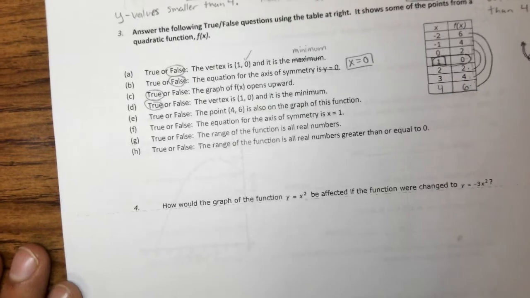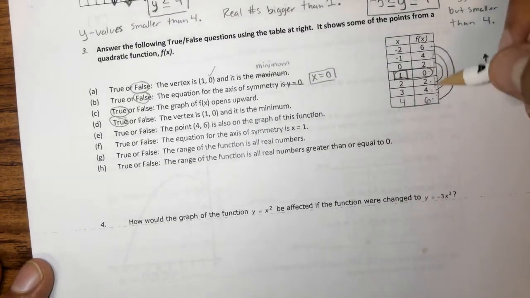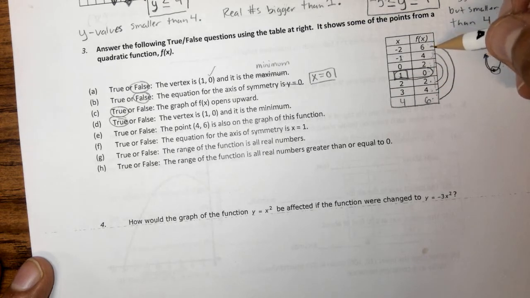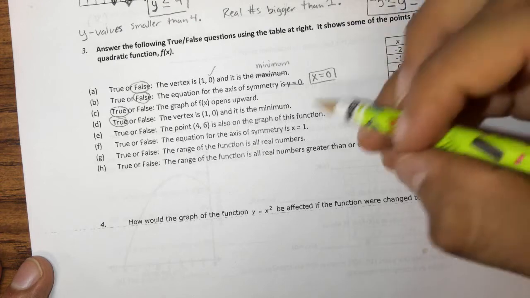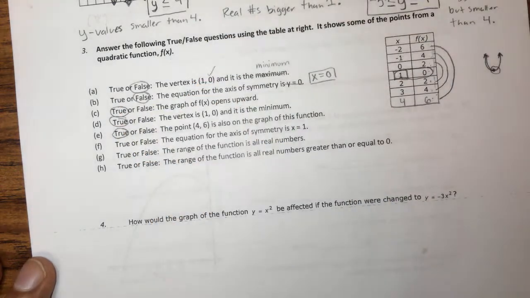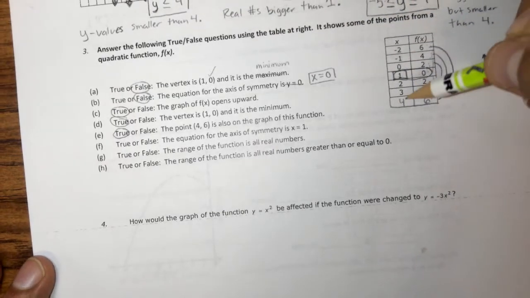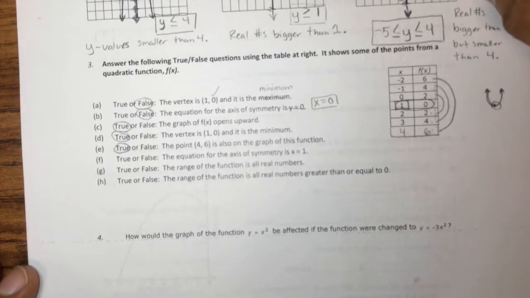Part E: the point (4, 6) is also on the graph of this function. That's one of the things that we did even before we got to that question. I knew that 6 was also going to be part of my points, and I knew that point (4, 6) was going to be on there. So (4, 6) is indeed one of my points. It's something that I like to call a hidden point because it's not on your table, even though you can get to it just by following your patterns.